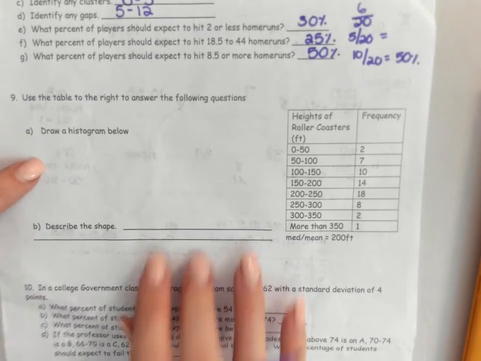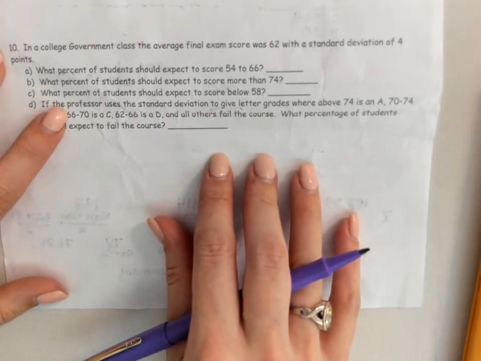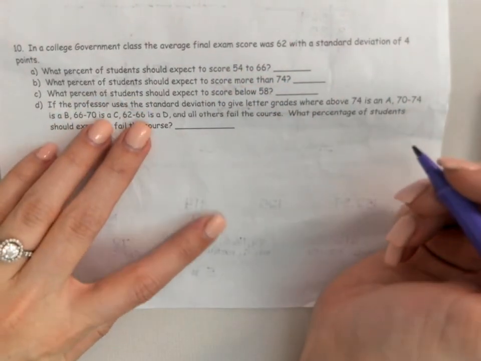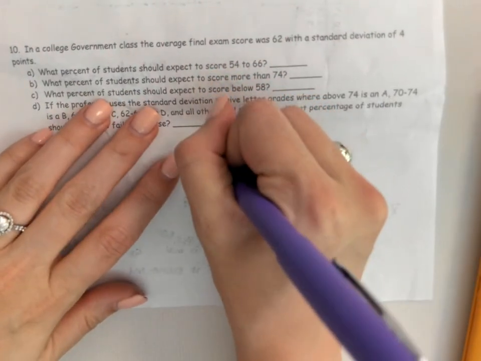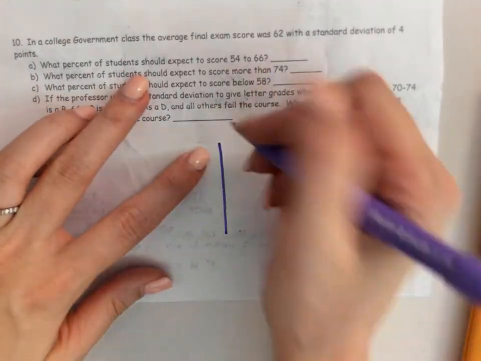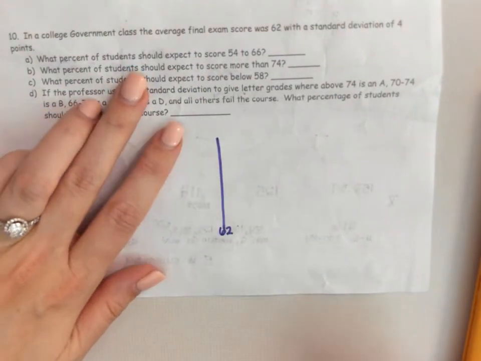So we already did 9 together on the warm-up. So 10, in a college government class, the average final exam score was 62 and a standard deviation of 4. So I'm going to create my bell curve. So my median, the average is 62. So this is at 62. Okay, a standard deviation of 4.